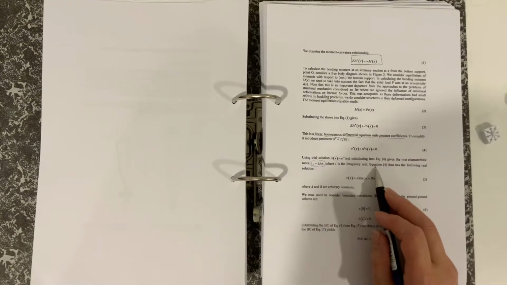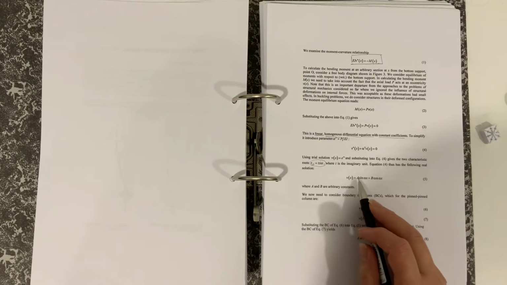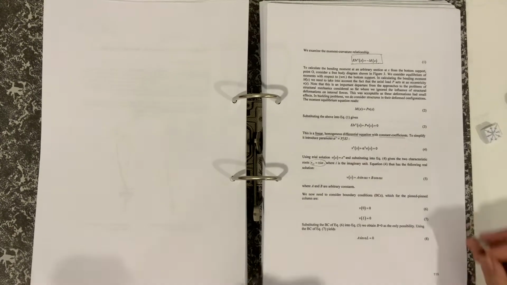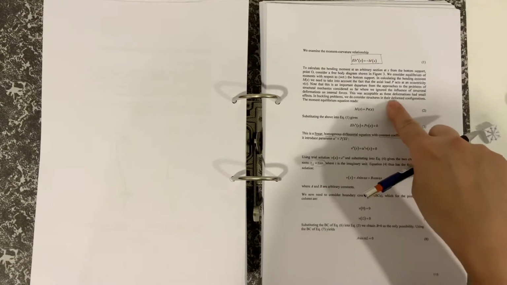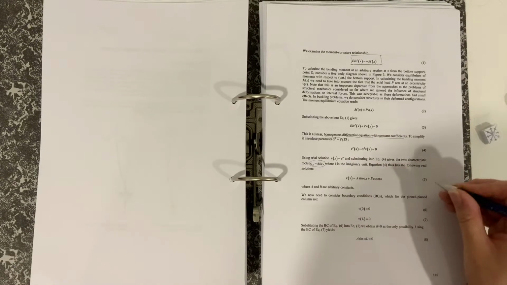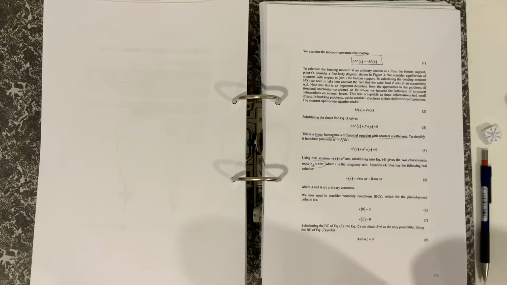Therefore, equation 4 has the real solution V of x is equal to A sine alpha x. So at this stage here, of course, go through the maths that you've done in the first year. But secondly, and more importantly, is the physical interpretation.